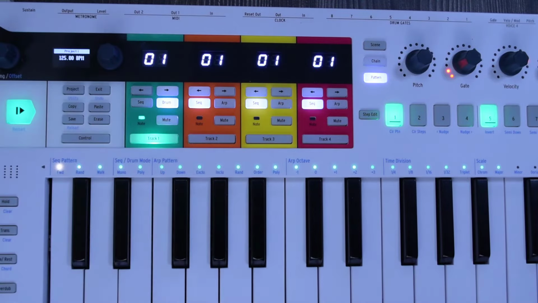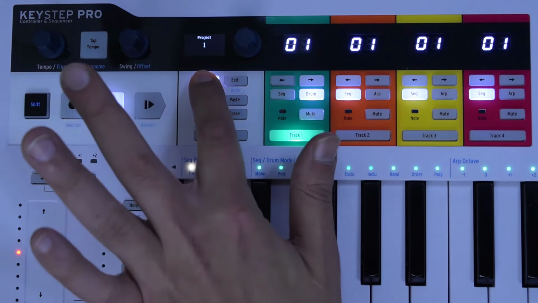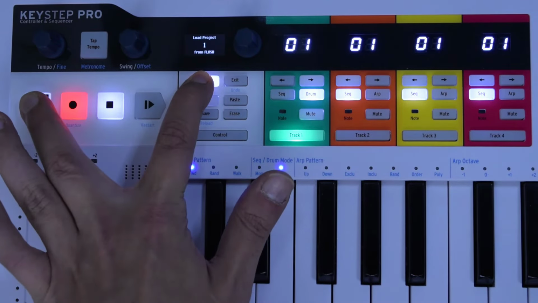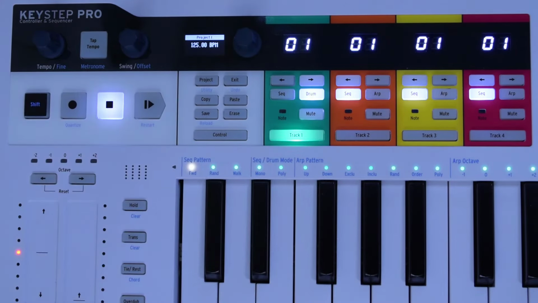And if I go back to number 1, we just get it. Now you have an alternate. Now you have something called load from flash. If you hold the project and then press shift, it's going to say load project from flash, and then it says load project 1, of course, from flash. So you can make changes to your pattern, and then at some point you can restore the saved version. And for this, you need to have a saved version.